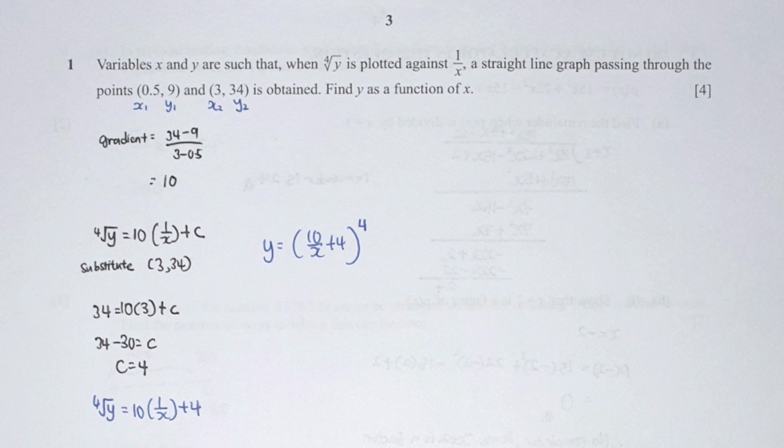So after the calculation, you get c equals 4. So your entire equation can be written as the root of 4y equals 10 over x plus 4. And to get rid of the root of 4, I just bracket the other side, 10 over x plus 4, to the power of 4, to find y as a function of x. This action will cancel off the root that was existing over there, and you get your final answer.